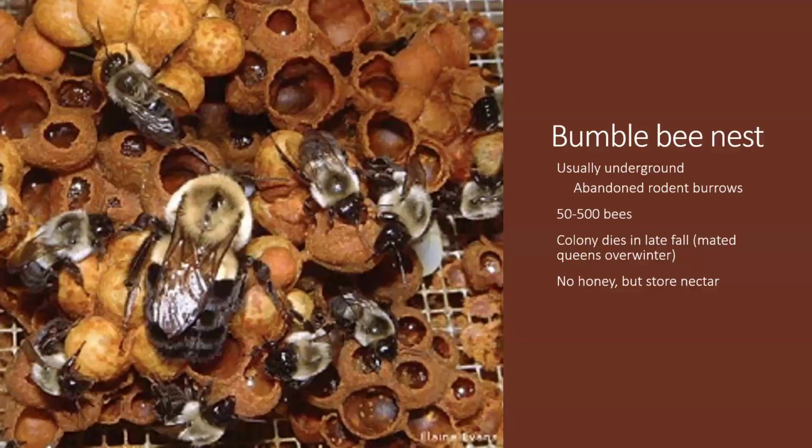Another option, if you're creating something and you want to attract bumblebees, you can go to a local pet store and see if they have nest material from any of their rodents, so you can put that smell in there, and that might help attract bumblebees.